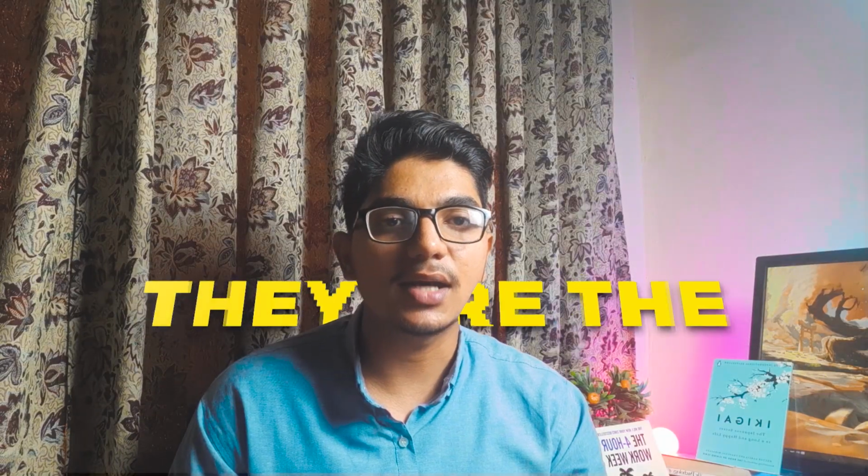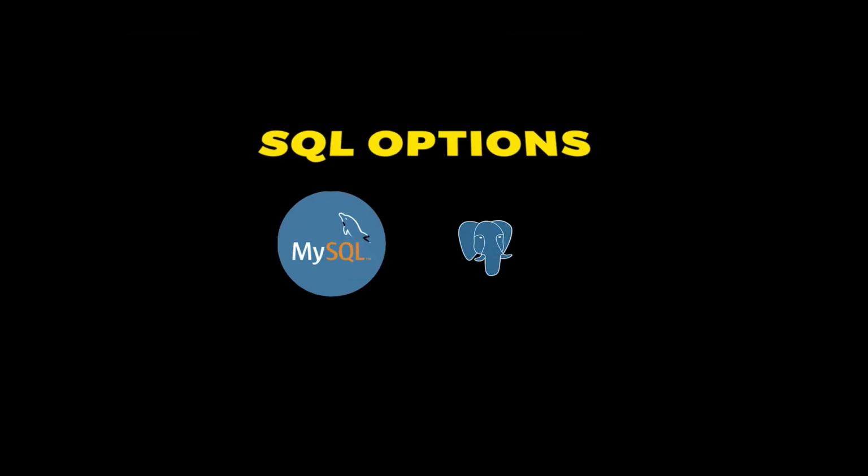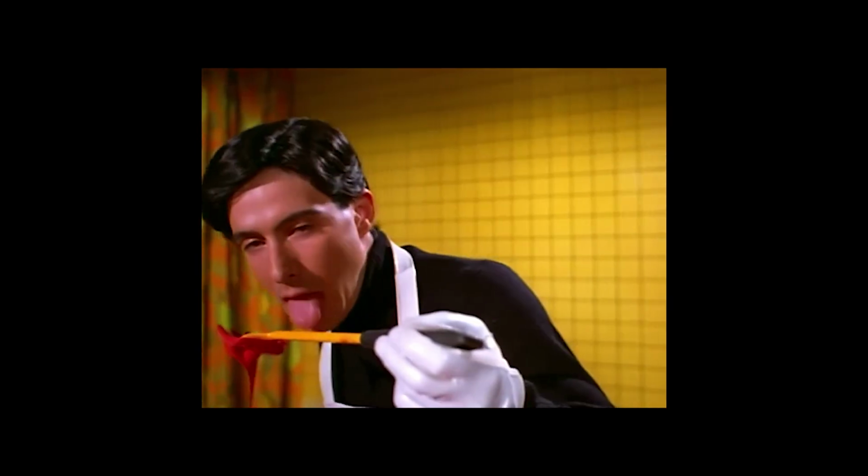Speaking of databases, they are the unsung heroes of modern websites. It is like having a super organized librarian who can fetch information from a vast collection of books. You can choose SQL-based databases like MySQL and Postgres, or go for the NoSQL option with databases like MongoDB or Firebase.